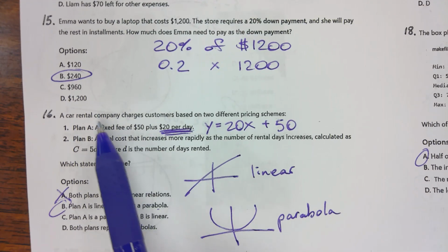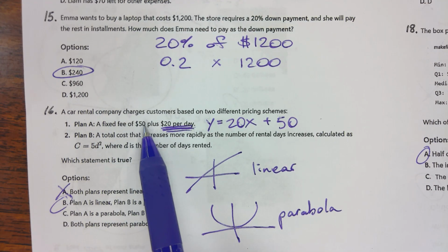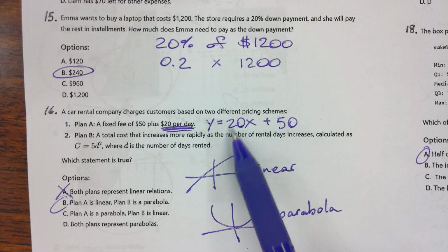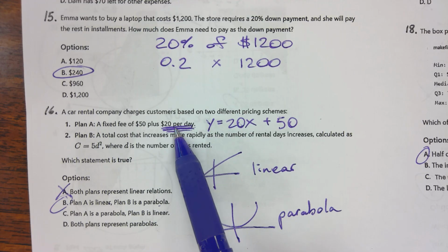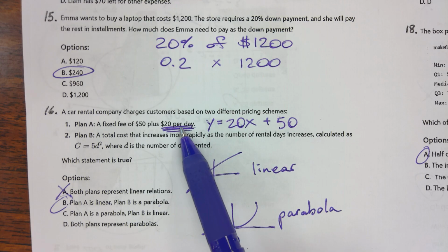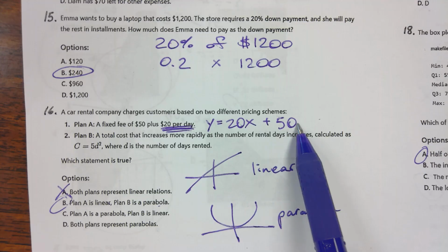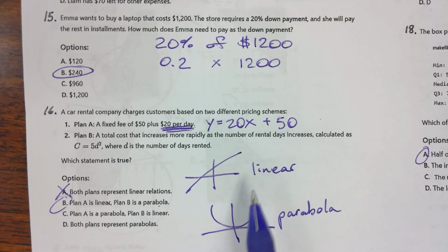Okay. And number 16. By now you really have to know how to set up these equations. So for example, this one, $50 flat rate and $20 per day. You need to know that $20 per day is the 20x and then plus the 50 flat rate.